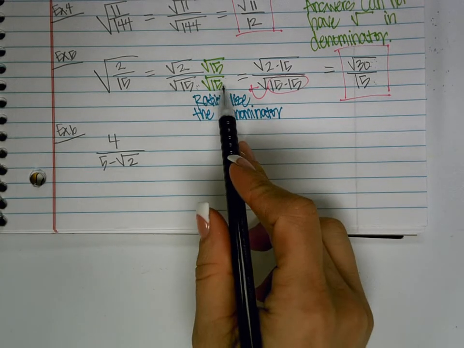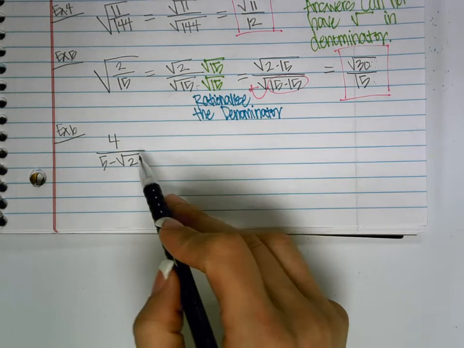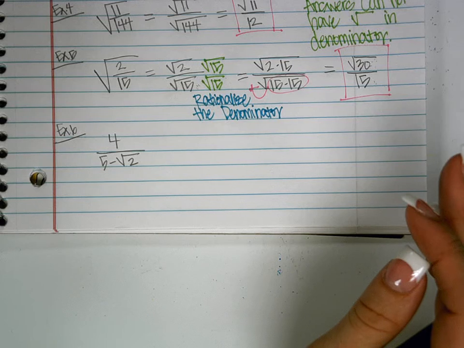Now, when I rationalized the denominator, I multiplied by, I got a pair, okay? What do you think I'm going to multiply by here? Does anyone remember this from Algebra 1? No.